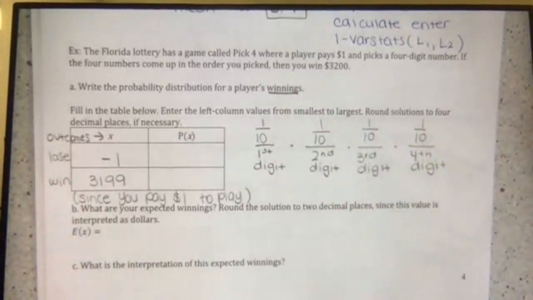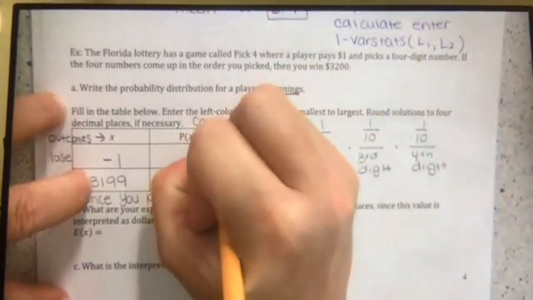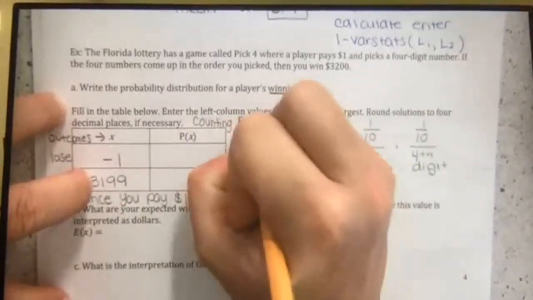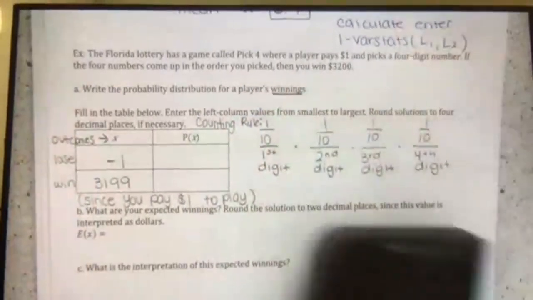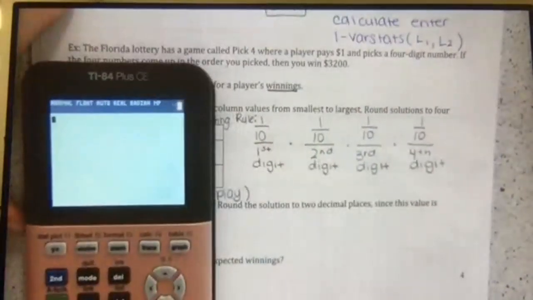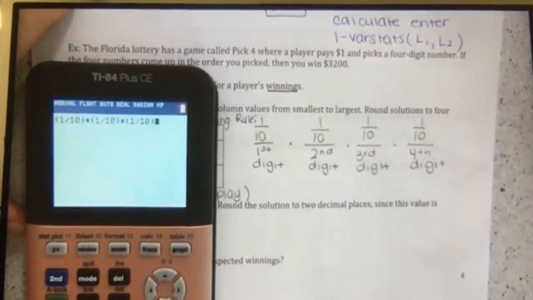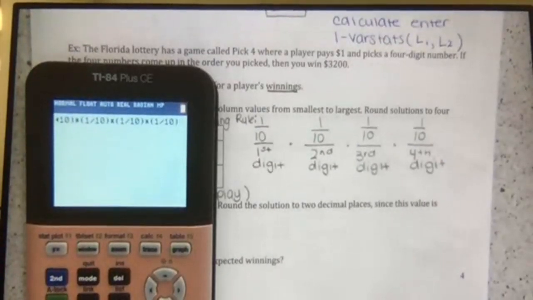So to find the probability, we're going to multiply all these options together. This is what's called the counting rule that we talked about in chapter 3. This is our counting rule. So we have 1 divided by 10 times 1 divided by 10 times 1 divided by 10 times 1 divided by 10. Notice how they're all in parentheses, so that way each fraction is done separately. If you wanted to do 1 divided by 10 to the fourth, yes, that's good. I was just trying to stick with the counting rule.